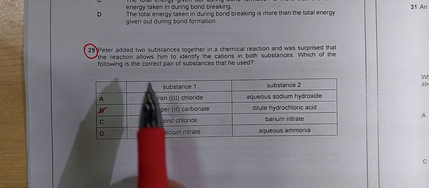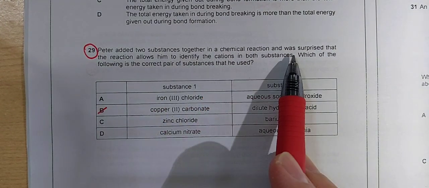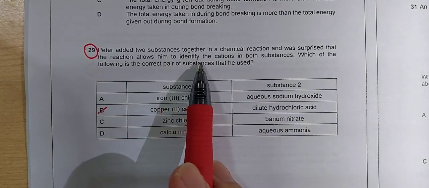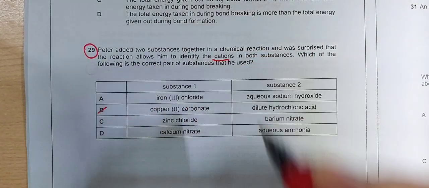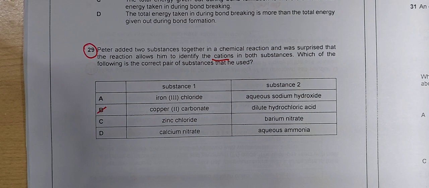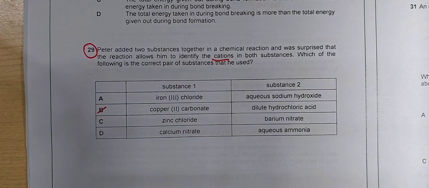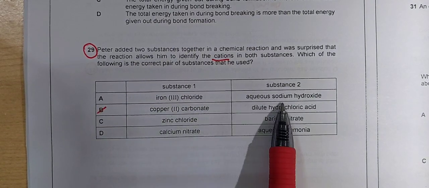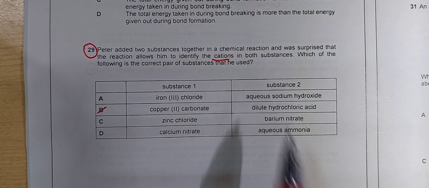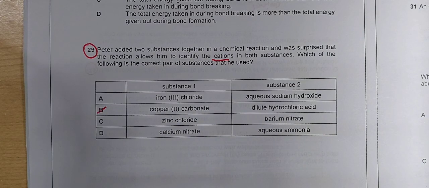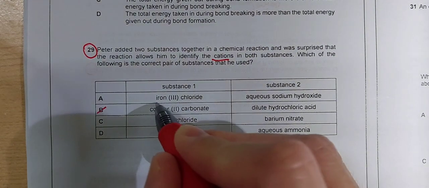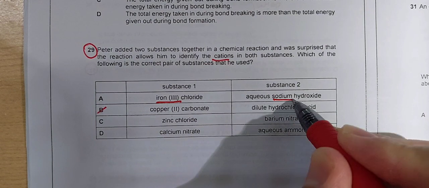Question 29. Okay, 2 substances are added together in a chemical reaction. He was surprised that the reaction allows him to identify the cations. So both the substances' cations are able to be identified. Which of the following is a correct pair of substances that he used? Let's look at A. Iron 3 chloride and sodium hydroxide. So if you add these 2 together, you get iron 3 hydroxide, which is a reddish brown precipitate.